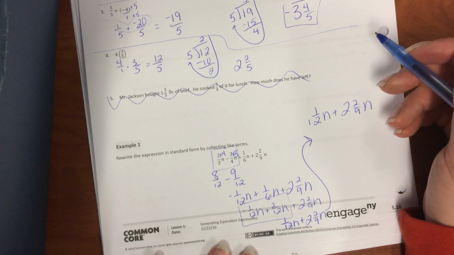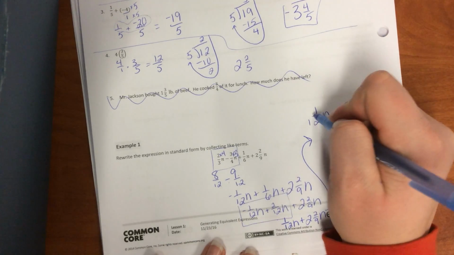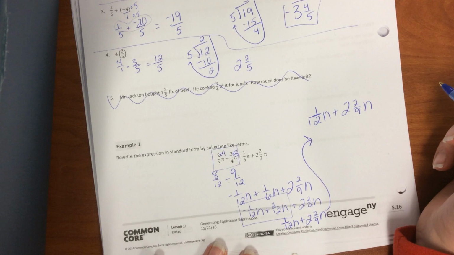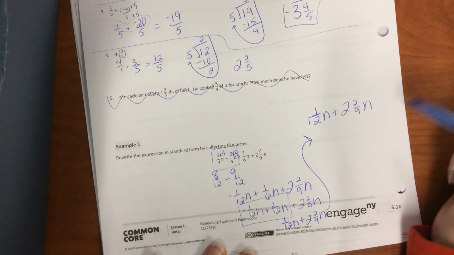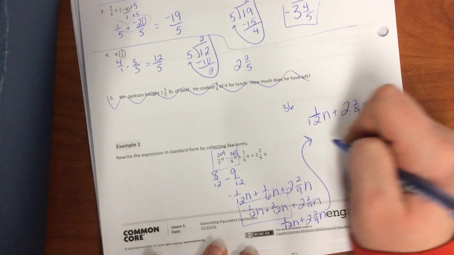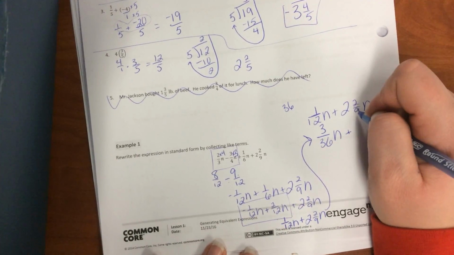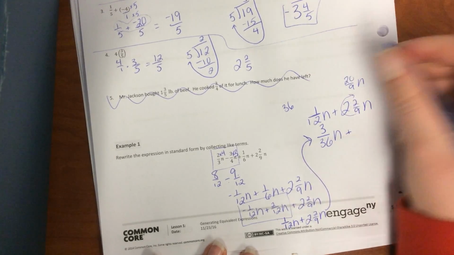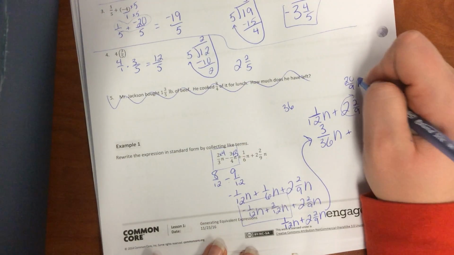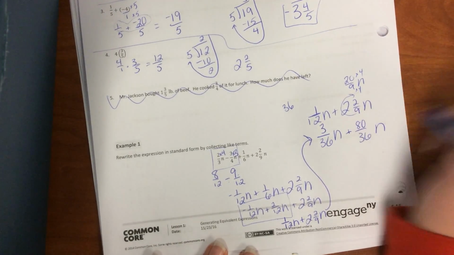So here, you want to get common denominators. I can pause and put them back together. Okay. So you want to get common denominators here. So you have 12 and 9. Common denominator is actually going to be 36. Okay. So that's going to be 3 out of 36. This one, 2 2/9, would be 20 out of 9. And then we want to get it to 36, so times 4: 80 out of 36 n.